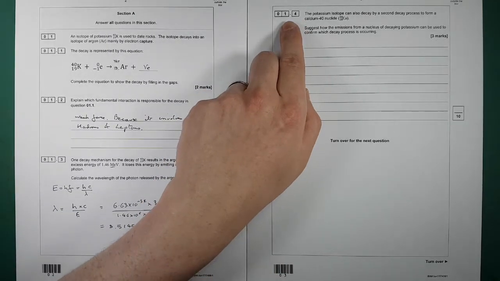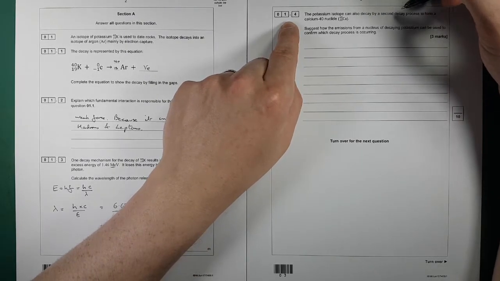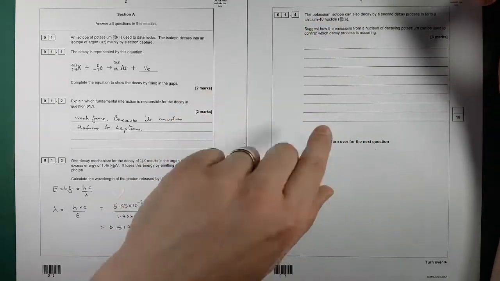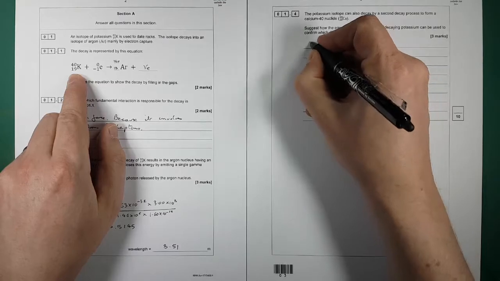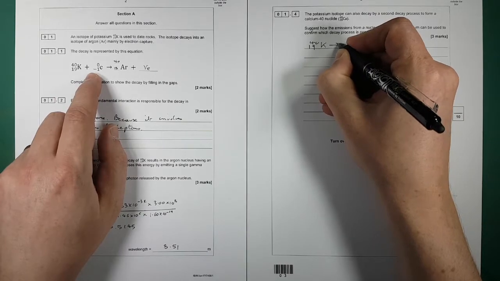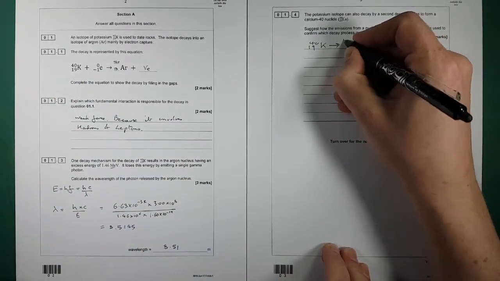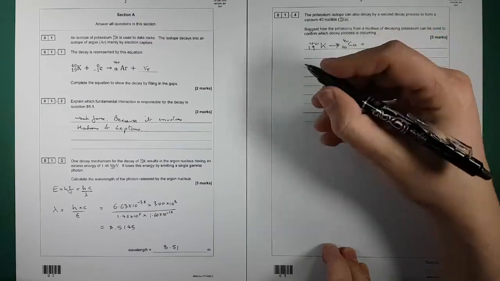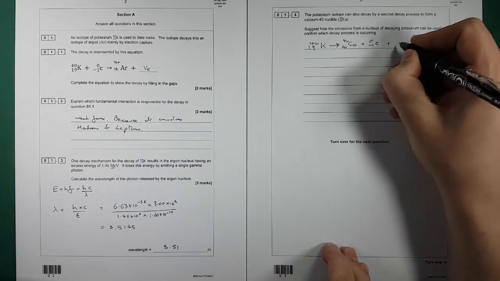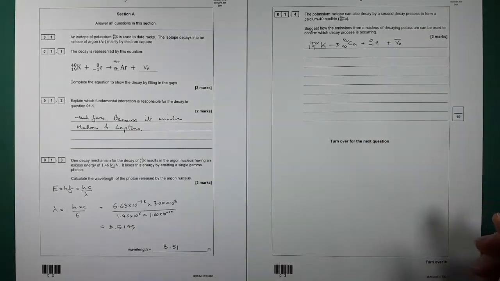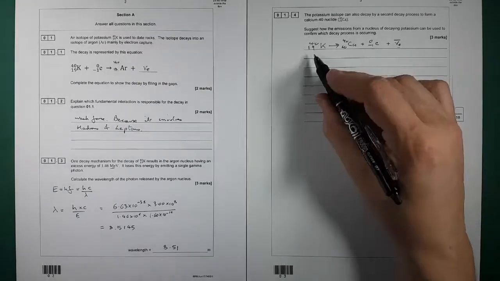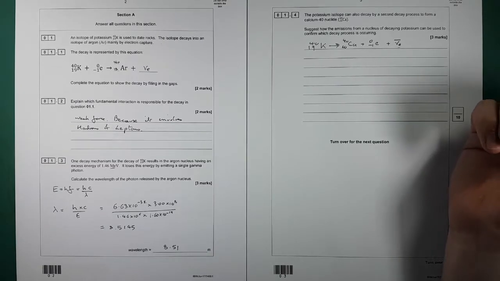Right, question 1.4. Then the potassium isotope can decay by second emission process to form calcium 40, which is this. So the equation for this would be potassium 40, 19, goes to calcium 40 plus an electron, and then we need to balance lepton number again, so we need an anti-electron neutrino to make that work. Okay, so this is the other possibility. It's worth writing that down. I think actually on the mark scheme there's a mark for it as well.